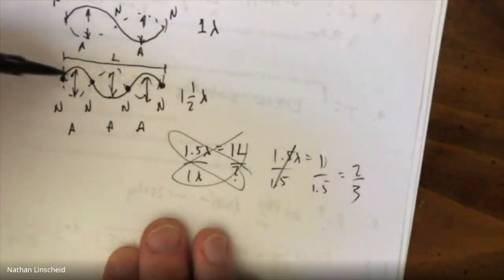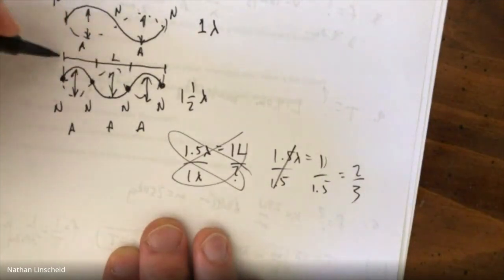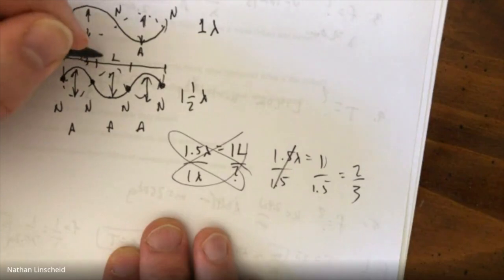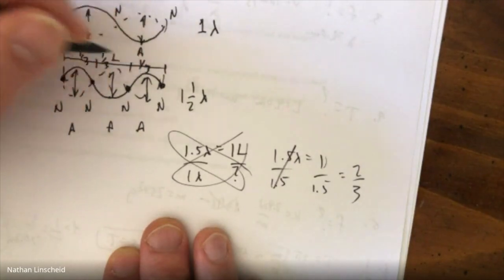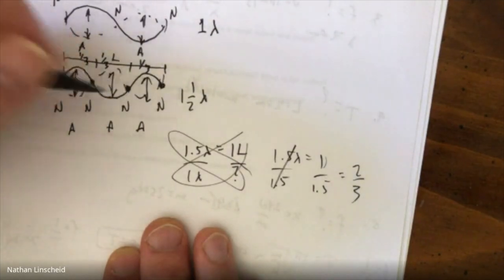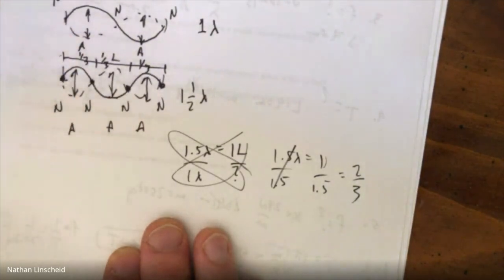Okay, and that's true. So this length of string here I've got 1/3 of the string, 1/3 of the string, 1/3 of the string. Each crest or trough takes up 1/3. A crest and a trough takes up 2/3.